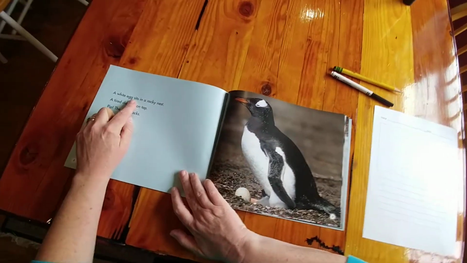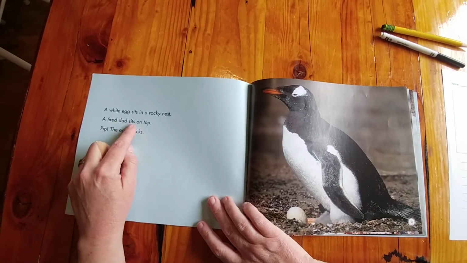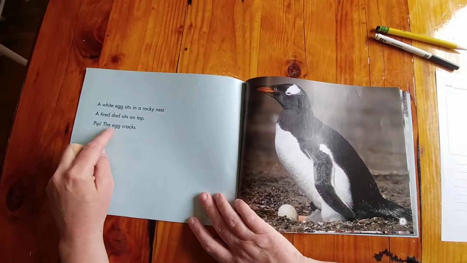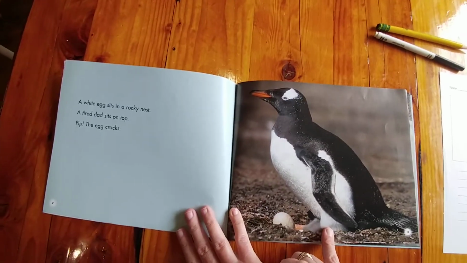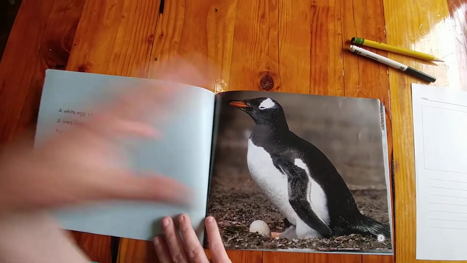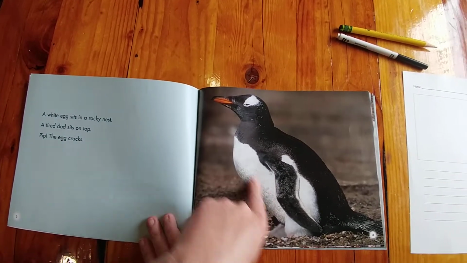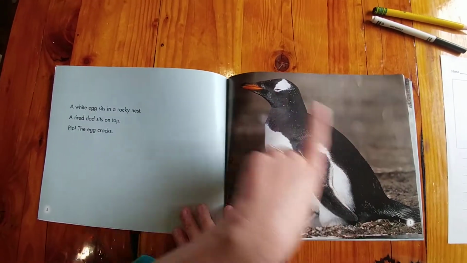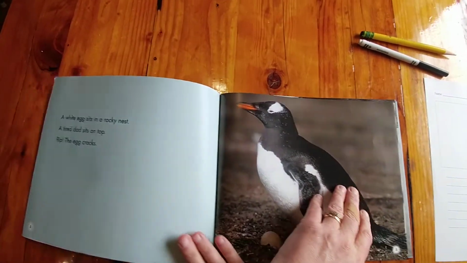A white egg sits in a rocky nest. A tired dad sits on top. Pip, the egg cracks. Oh, so just looking at it, look at this penguin. What does it look like? Is it big or small? It looks pretty small to me. I see white on the belly, black on the back. I see orange on the beak. I see what looks like a tail.